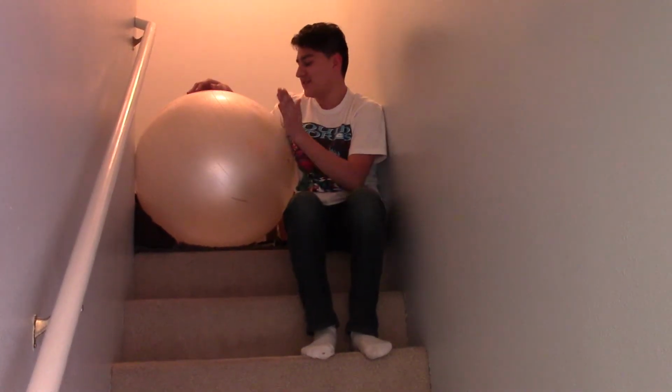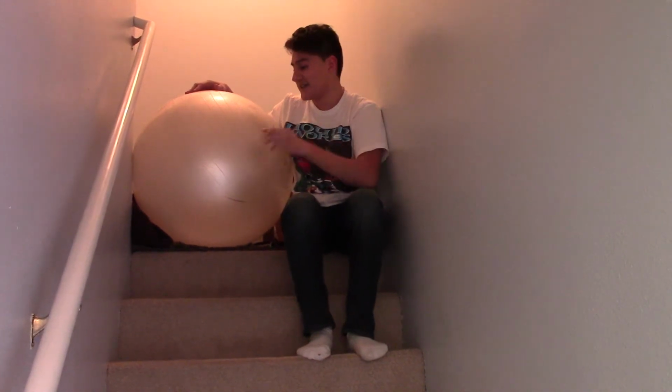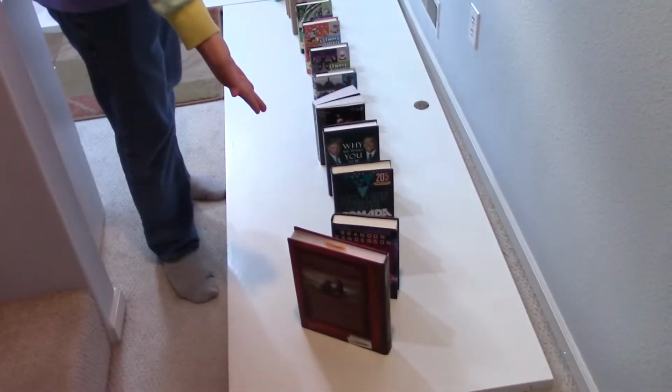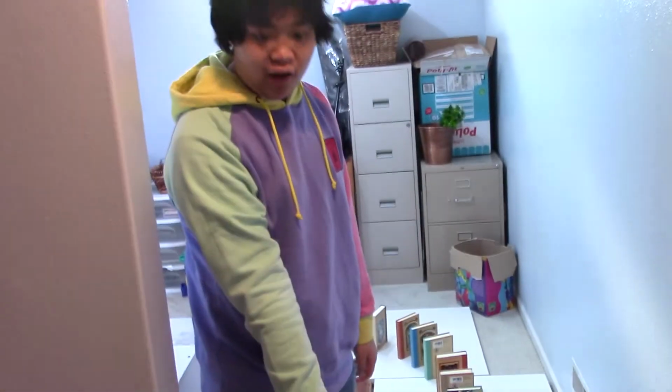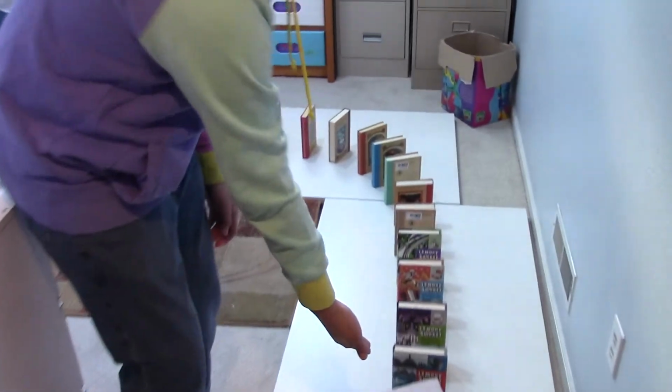So first, the potential energy of this ball is turned into kinetic energy when it is acted upon by the acceleration of gravity. Then, the kinetic energy from the ball knocks over this, which is using the acceleration of gravity to change its potential energy into kinetic energy, knocking down each one of these books.